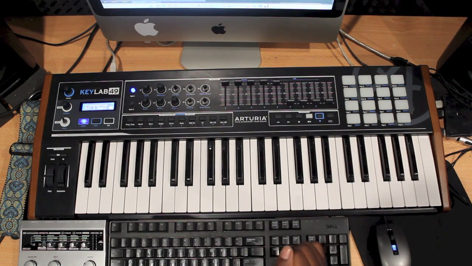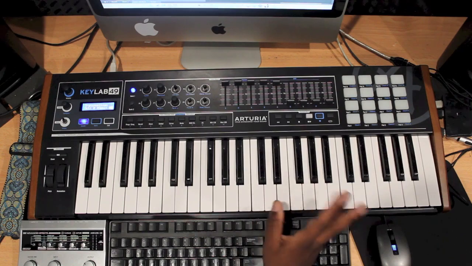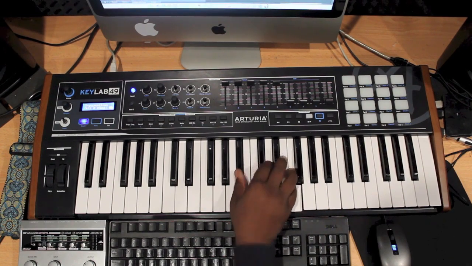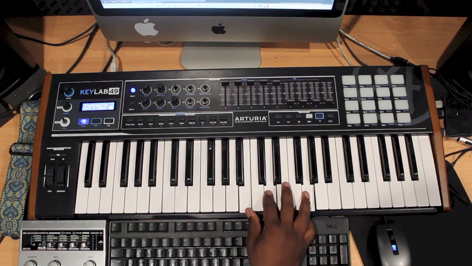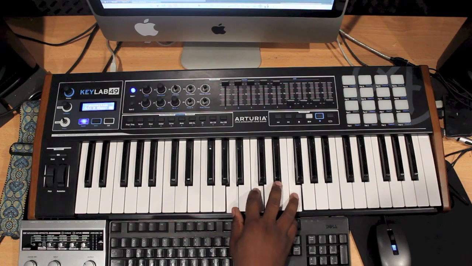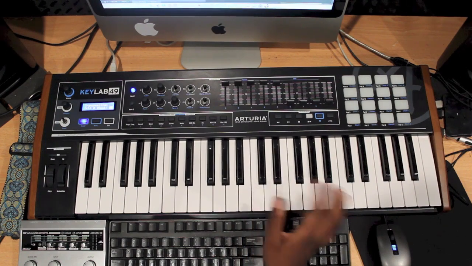Let me show another example to show you guys that it goes with any chord progression, just as long as you land on the chord. So let's say we're going from C to B flat to F to G. What can we do there?